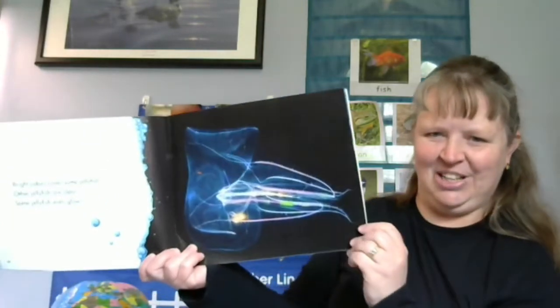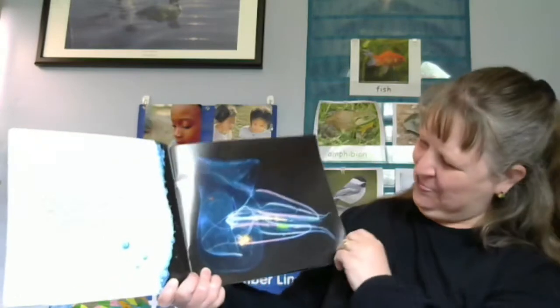Bright colors cover some jellyfish. Other jellyfish are clear. Some jellyfish even glow. Wow, look at that glowing jellyfish. Can you imagine if your body could glow? Jellyfish do not have bones. They have soft bodies shaped like bells or umbrellas. They open and close their bodies to move.